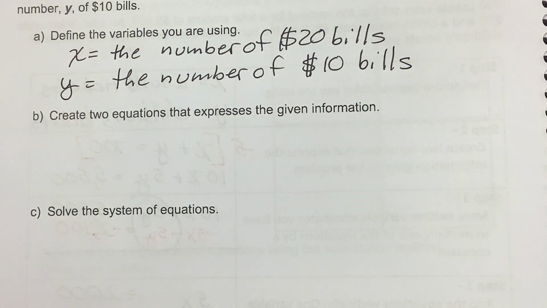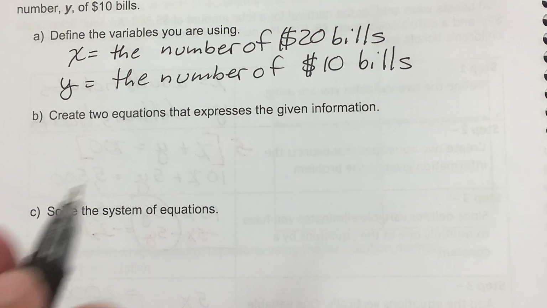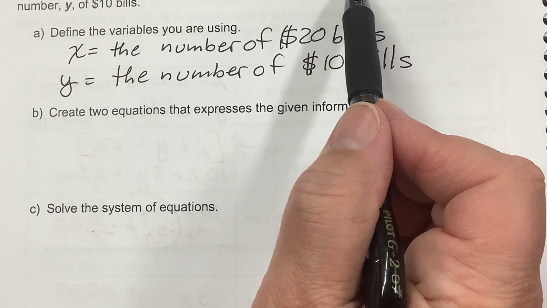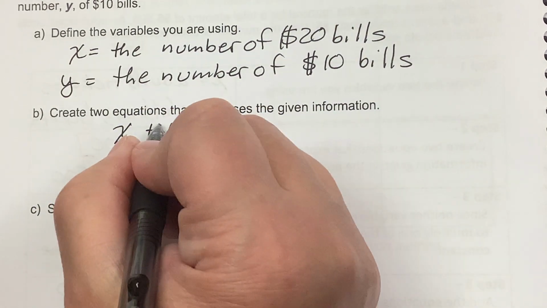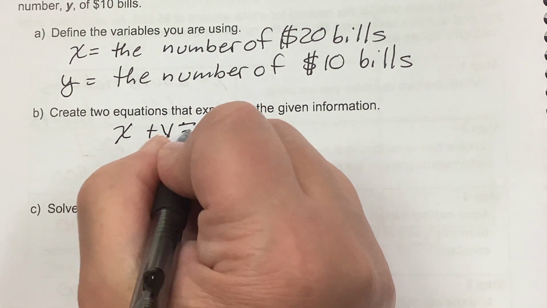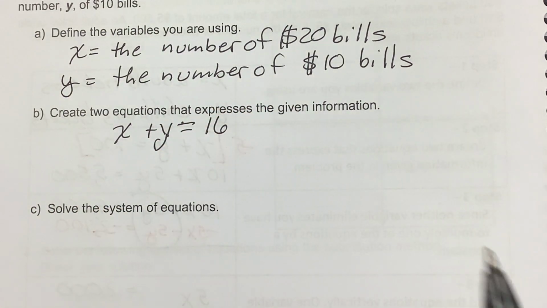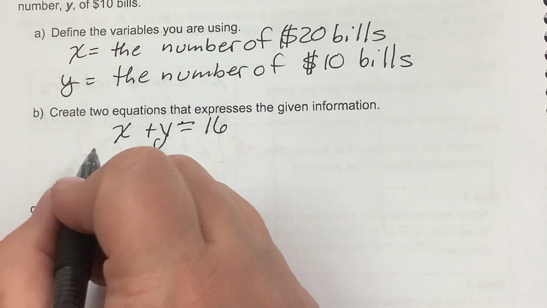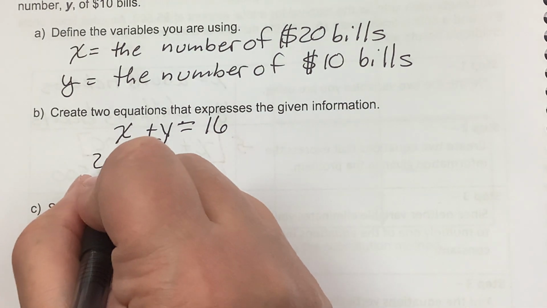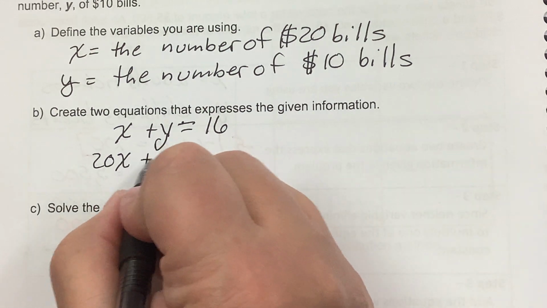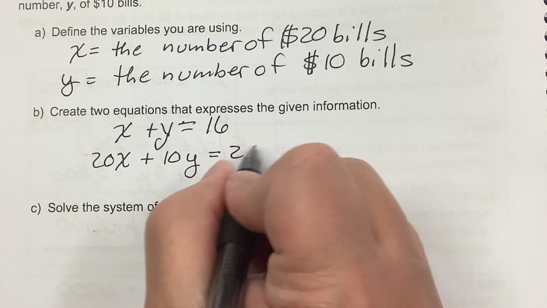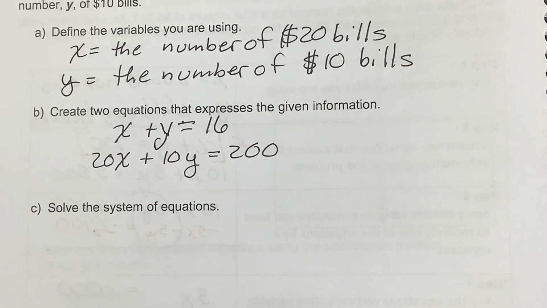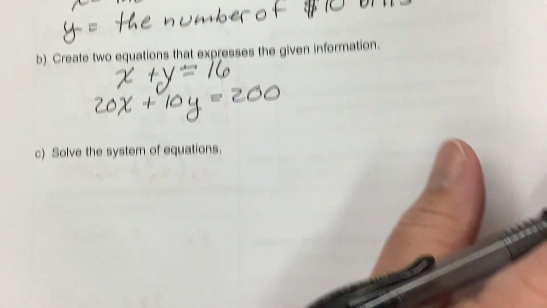So I have to create two equations that express the given information. Well, the first bit of information I have is that there are 16 bills altogether. So the $20 bills, x, plus the $10 bills, y, is going to be equal to 16 bills. Now I have to find out how much they're worth. So 20 times the number of $20 bills plus 10 times the number of $10 bills is going to equal a total of $200. All right, now let's solve that.